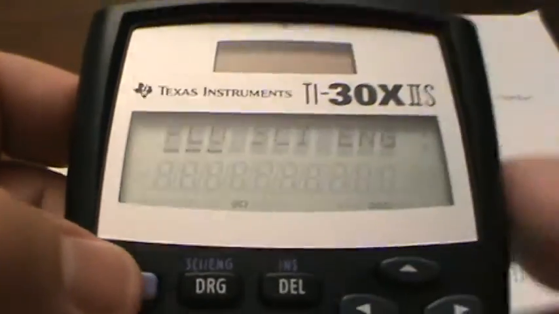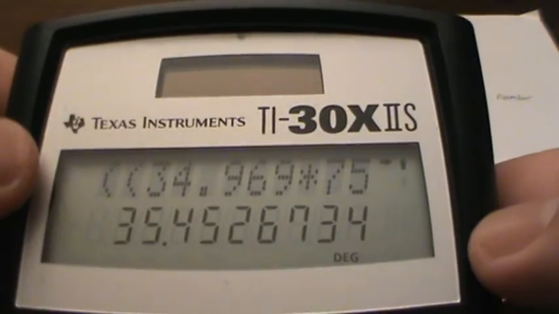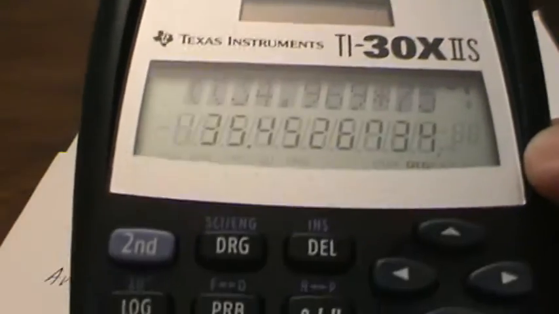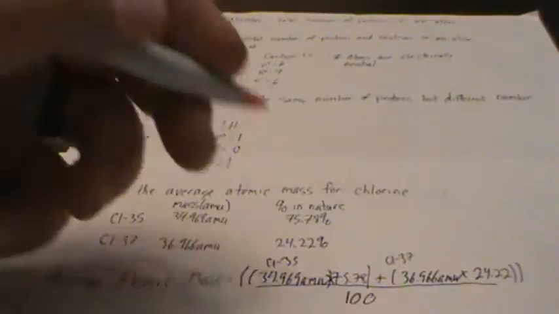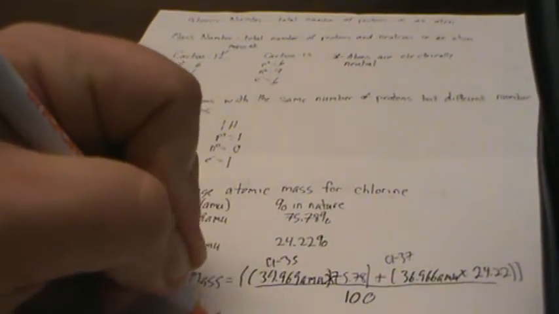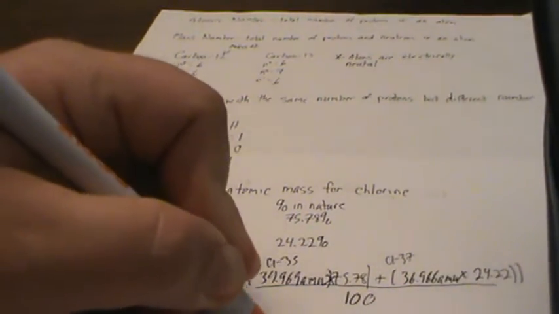Let me get that back into floating. So our answer is 35.453. We can say 35.45 AMU.